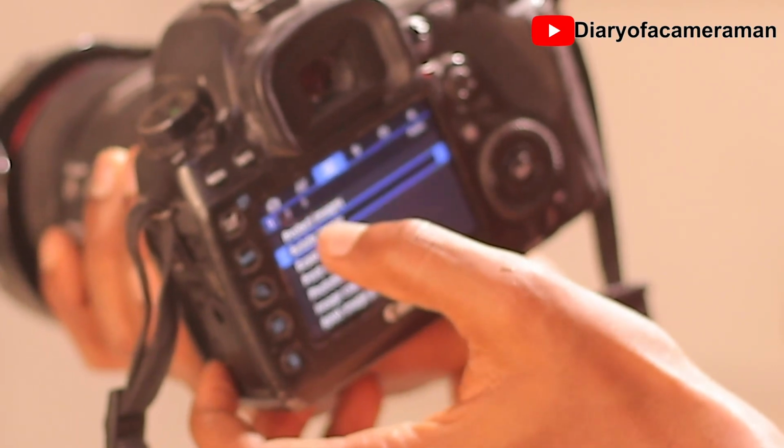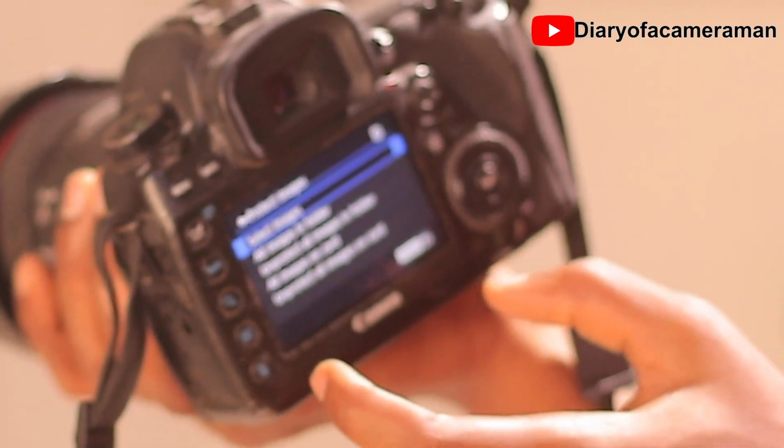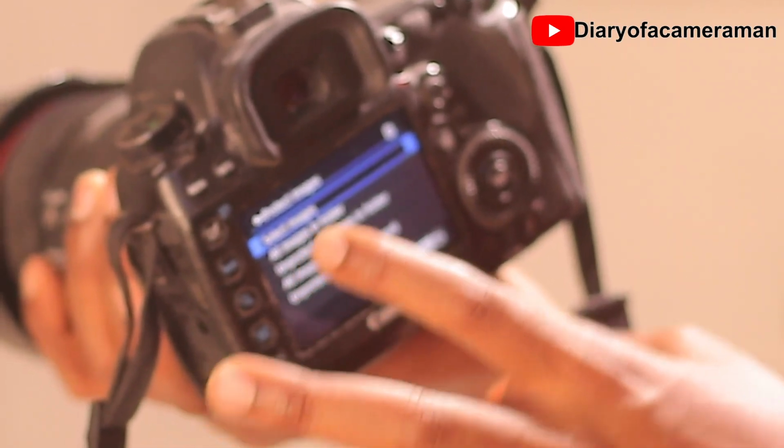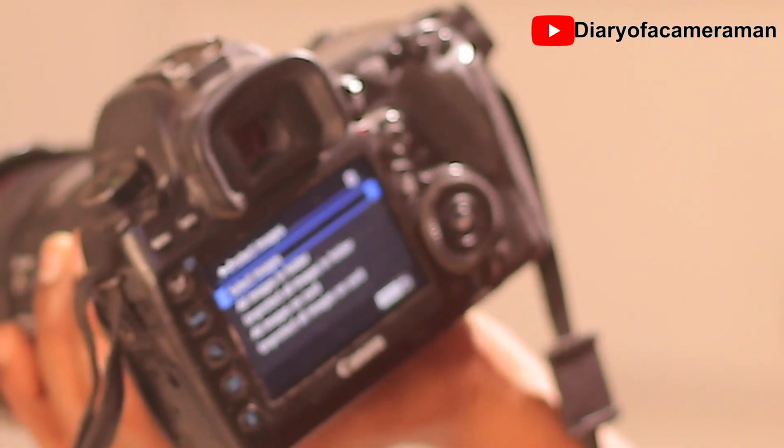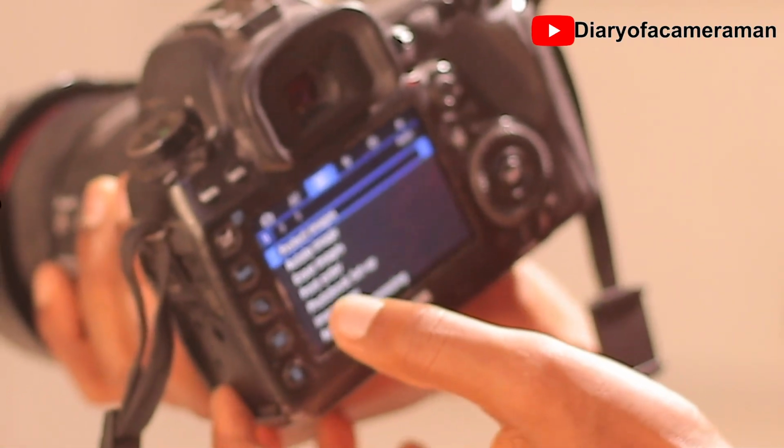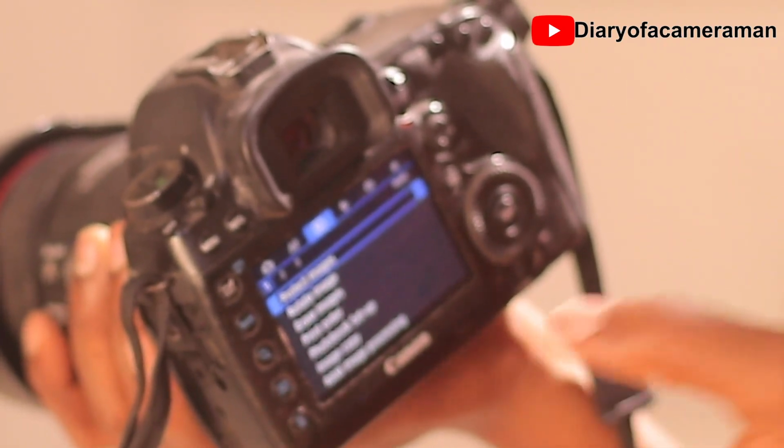Protect image is just like protecting your image. Select the image you want to protect, or all images in the folder, and protect it so it won't get damaged or corrupted, because images actually can get corrupted.